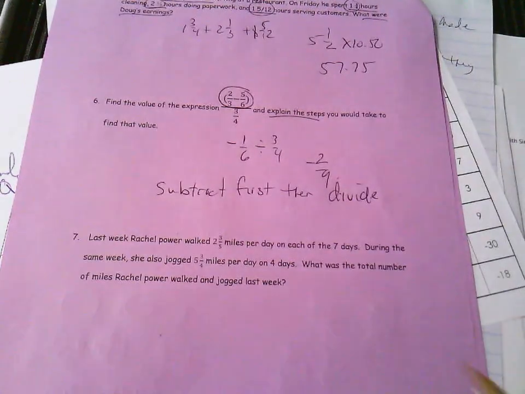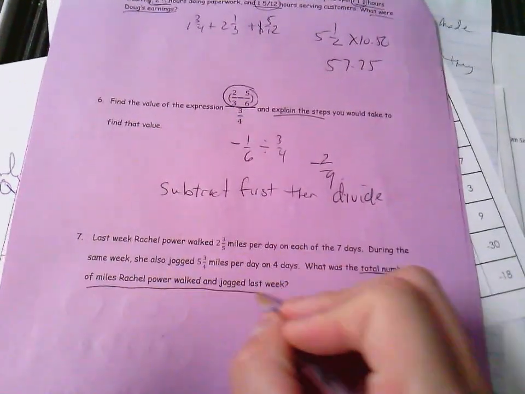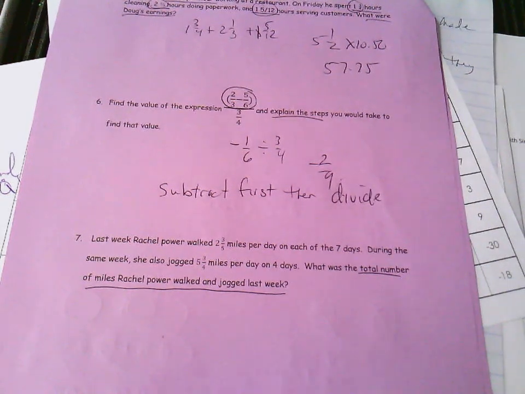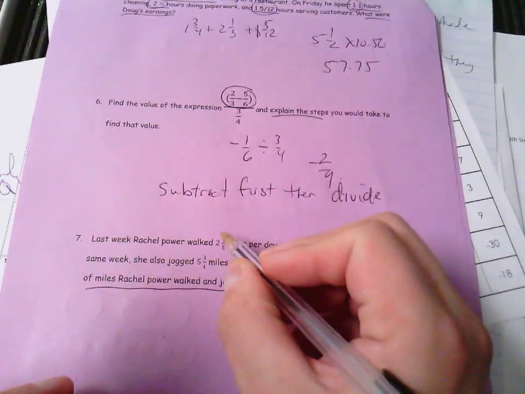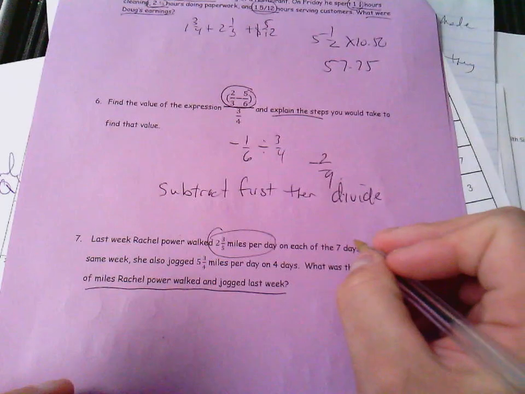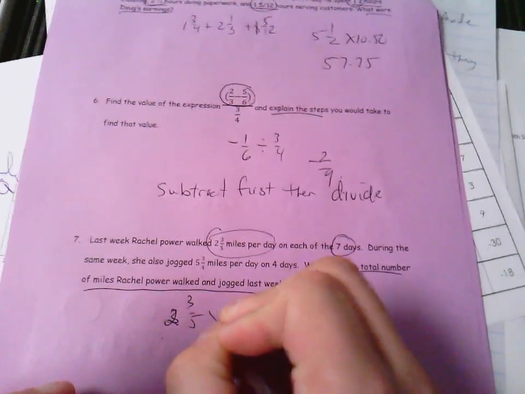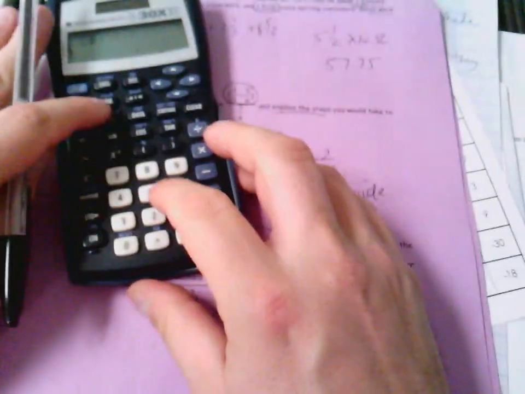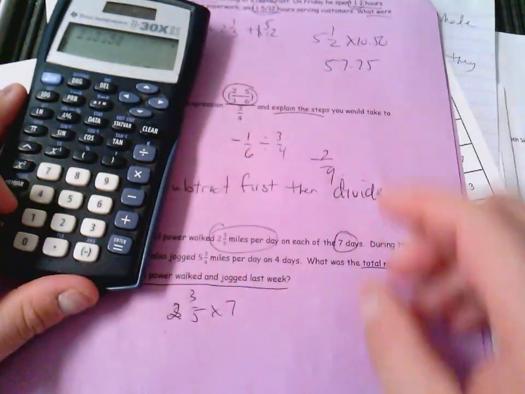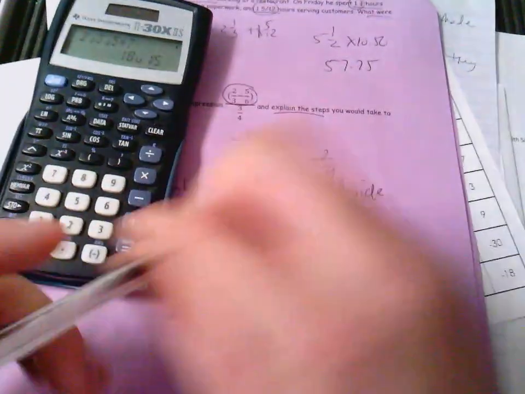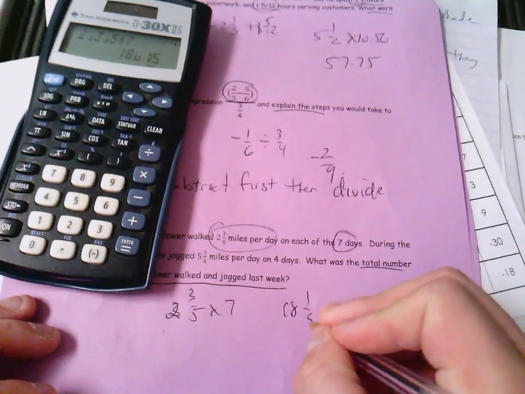All right. Number 7. What was the total number of miles power walked and jogged last week? All right. So last week, Rachel power walked 2 3/5 miles per day for 7 days. So that's 2 3/5 times 7, which is 18 1/5 miles.